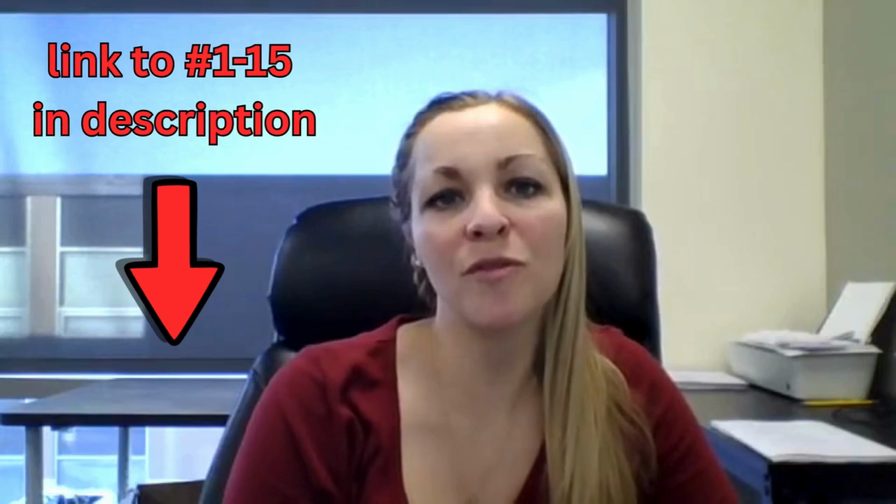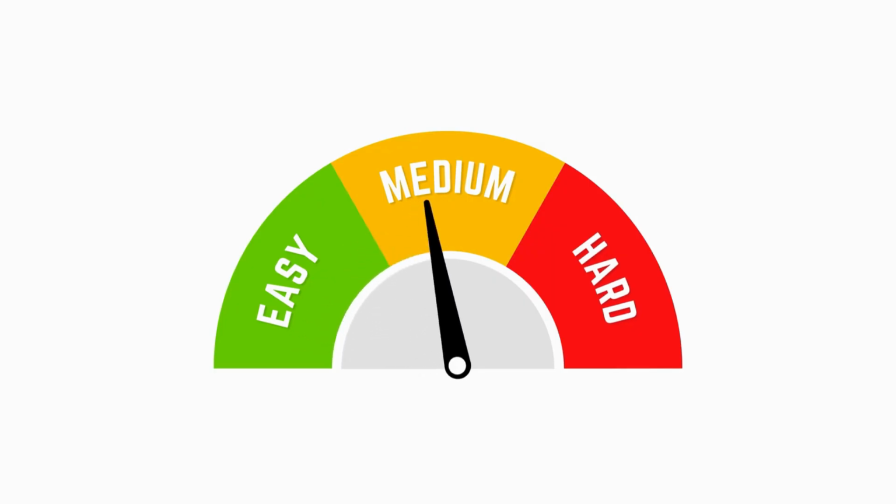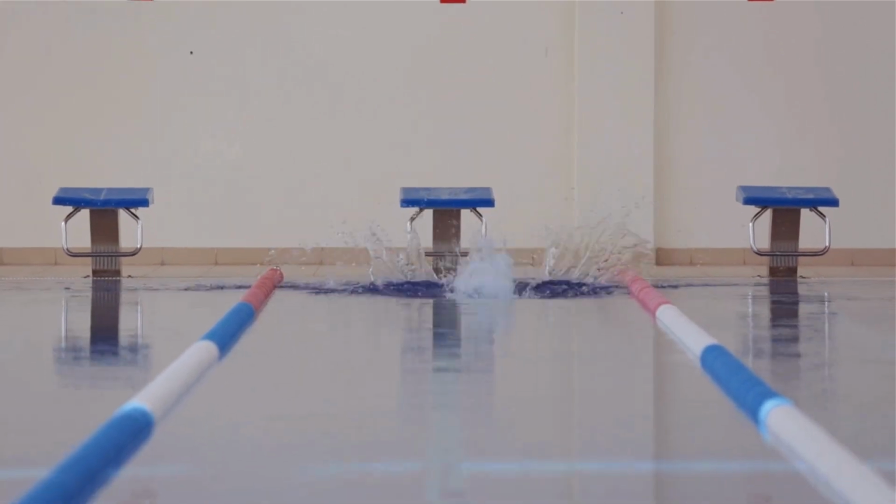If you've made it this far, you've already done questions 1 through 15. And now we're going to move into the medium level questions. This is where strategy really starts to kick in. In questions 16 through 20, we'll continue to build on our Desmos skills, helping to simplify tougher questions and avoid those costly mistakes. Let's dive in.